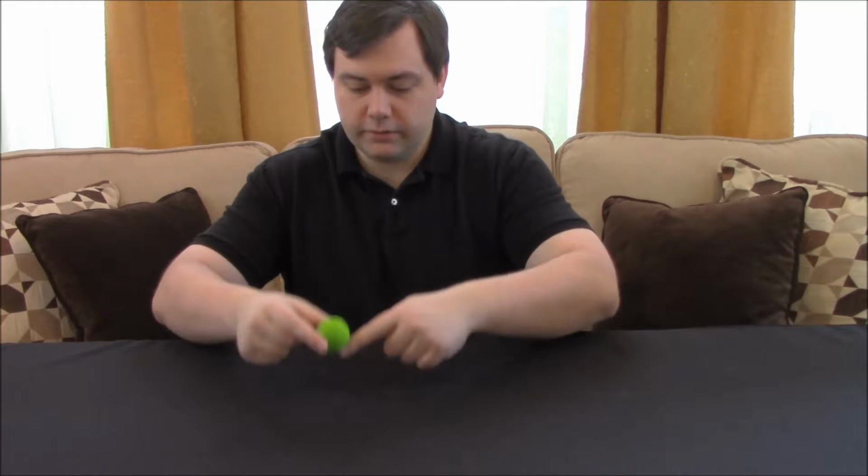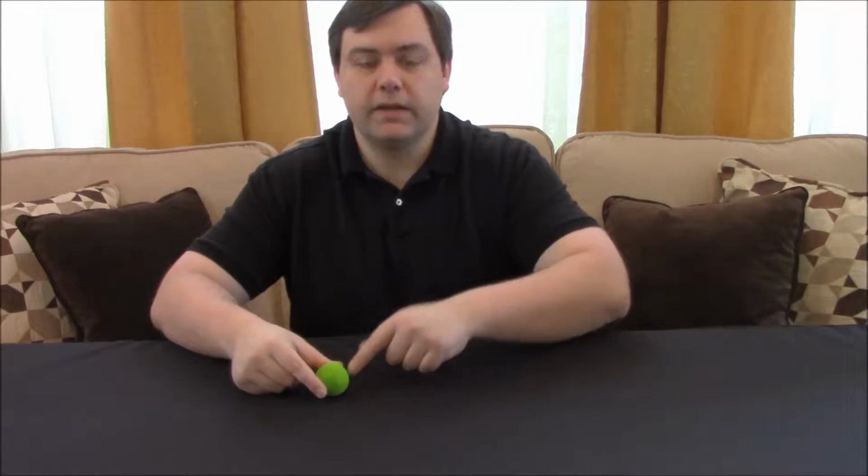I'm going to drop this ball and let's predict where it's going to land. Well, you might say that it's going to land directly underneath where I drop it. Now this is when I tell you that you're wrong. The ball is not going to land directly underneath where I drop it. It's going to land somewhere else.